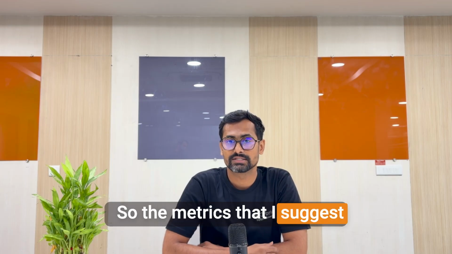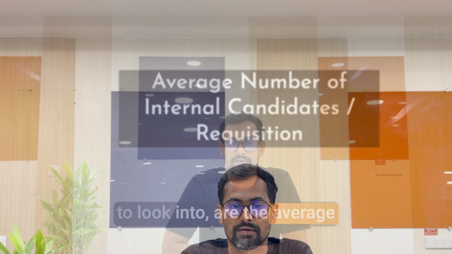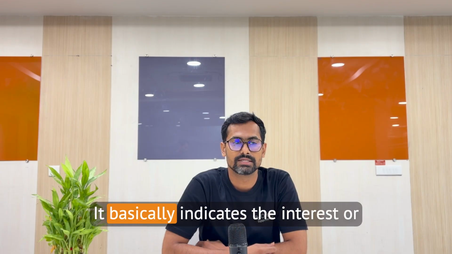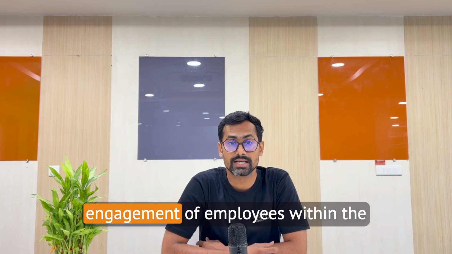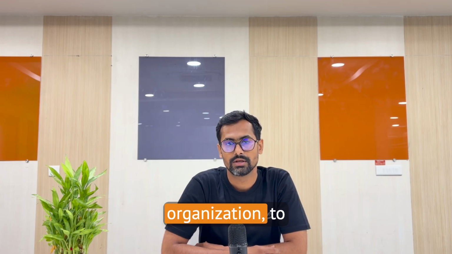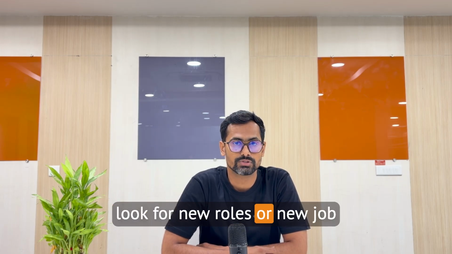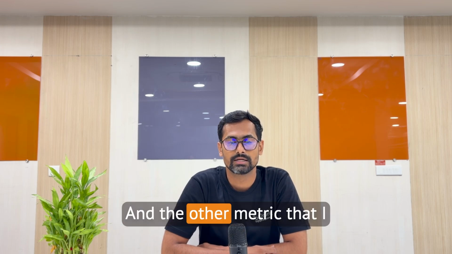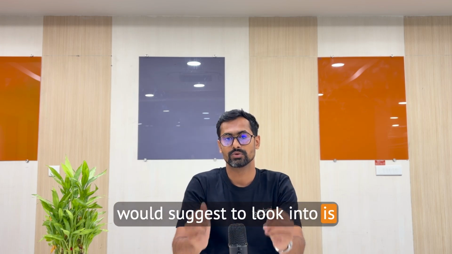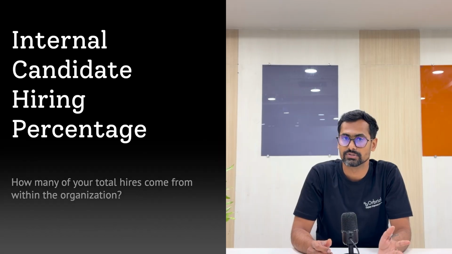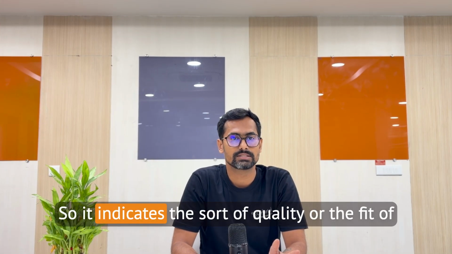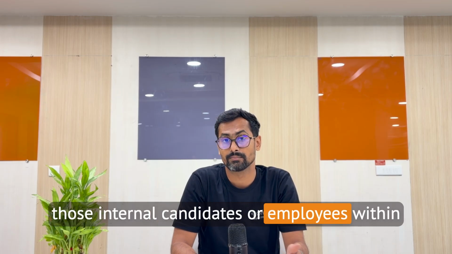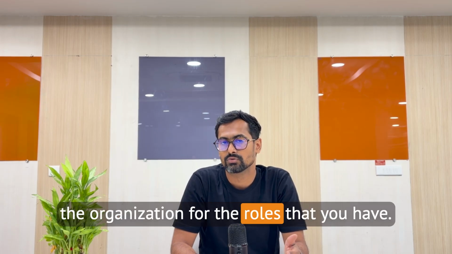So the metrics that I suggest to look into are the average number of internal candidates per acquisition. It basically indicates the interest or engagement of employees within the organization to look for new roles or new job openings within the organization. And the other metric that I would suggest to look into is internal candidate hiring percentage. So it indicates the sort of quality or the fit of those internal candidates or employees within the organization for the roles that you have.